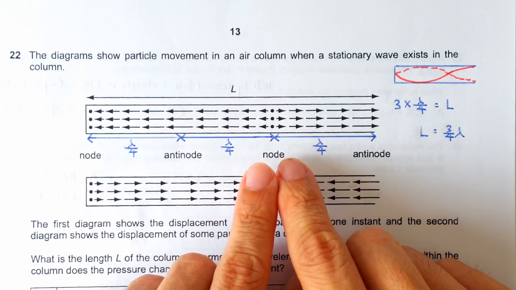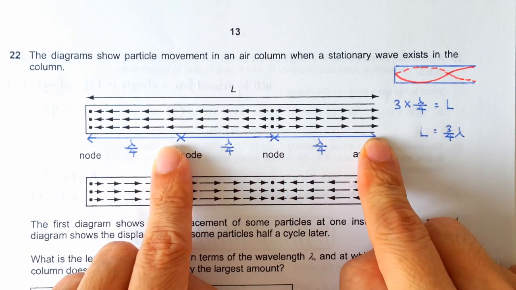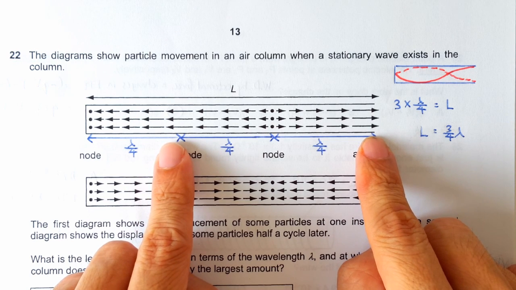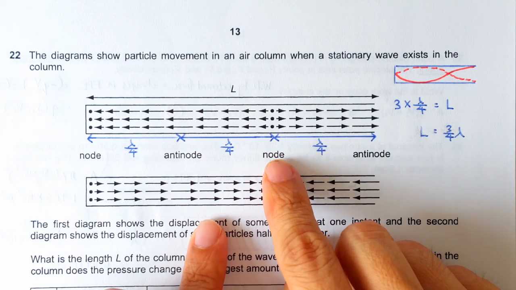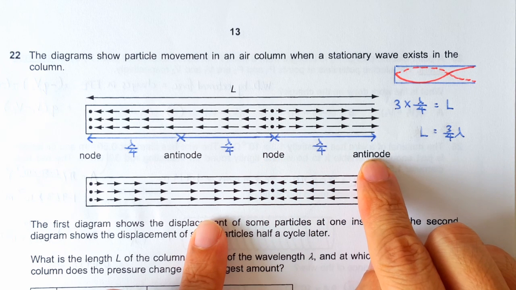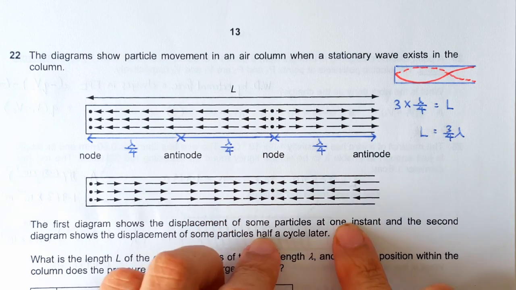Now this is the displacement node, and it's here and here that you are going to have the maximum changes in pressure, rather than here and here. At the displacement antinodes, you actually have no variation in pressure. The reason is that displacement nodes are actually pressure antinodes, and displacement antinodes are actually pressure nodes. Let me just briefly explain why this is so.